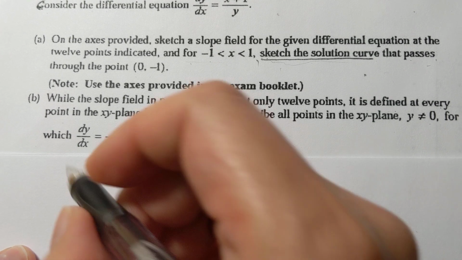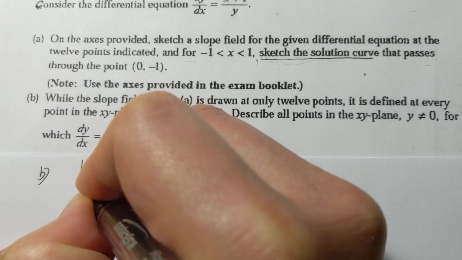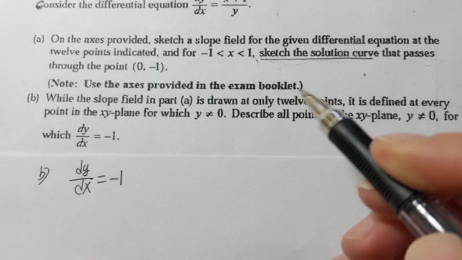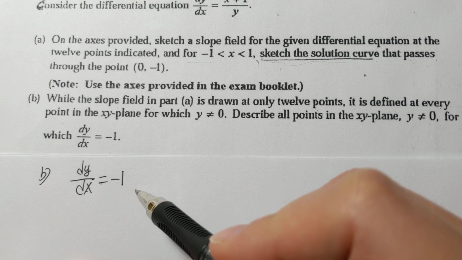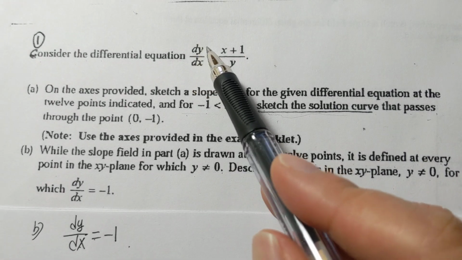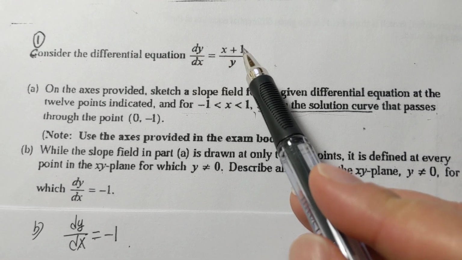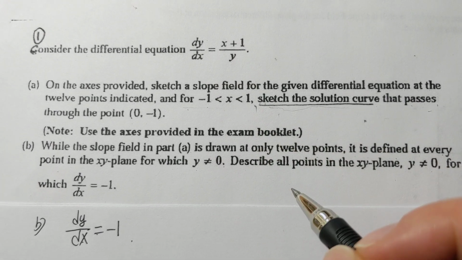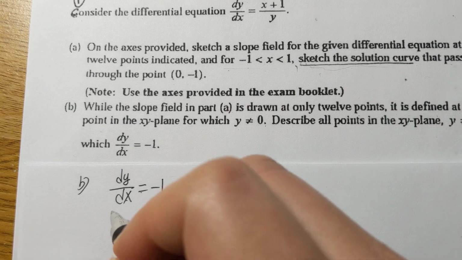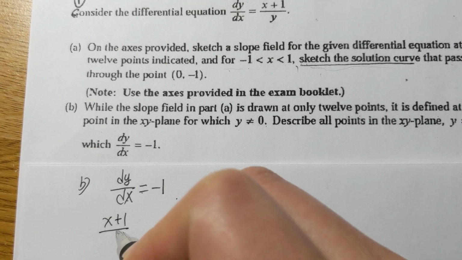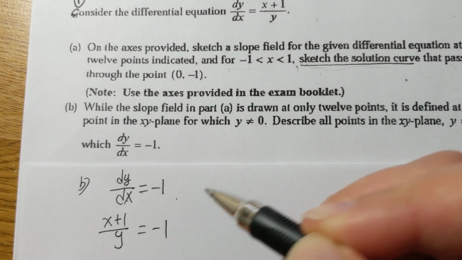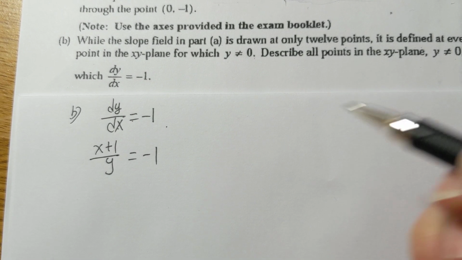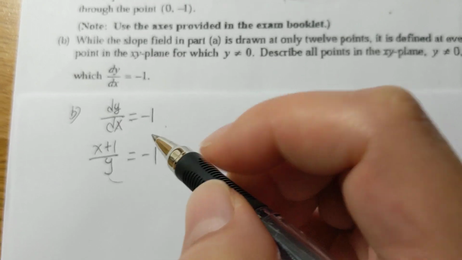That means we are going to use the given information dy/dx equal to -1, and we have dy/dx equal to (x plus 1) over y. Definitely that means we should do substitution. So we get (x plus 1) over y equal to -1. Once we get this, I'm sure you know what to do. We're going to cross multiply and solve for y.